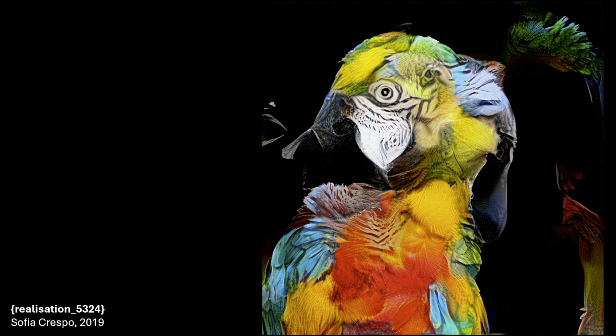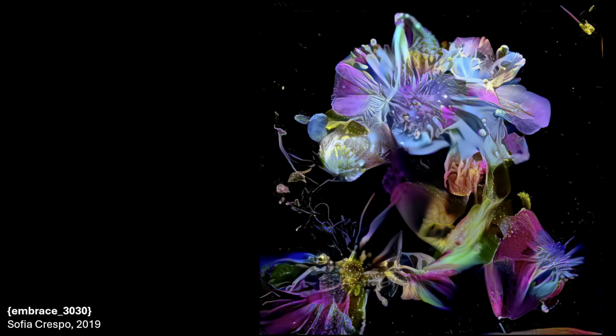One artist I like a lot is named Sofia Crespo, and she got on the GAN revolution and created all these really cool, often botanical or nature themed things, right? So this is a funky looking parrot or a funky looking flower that almost looks like scanner photography, where you take something cool, put it on a scanner and scan it in.